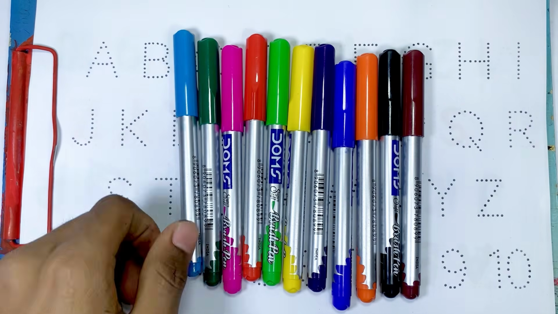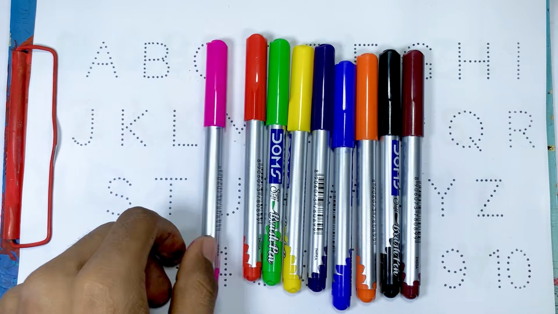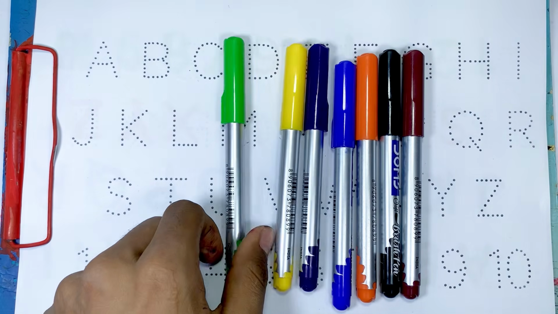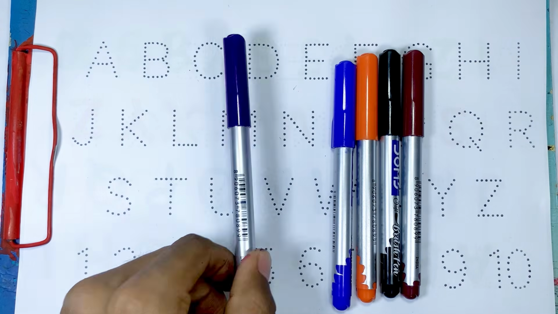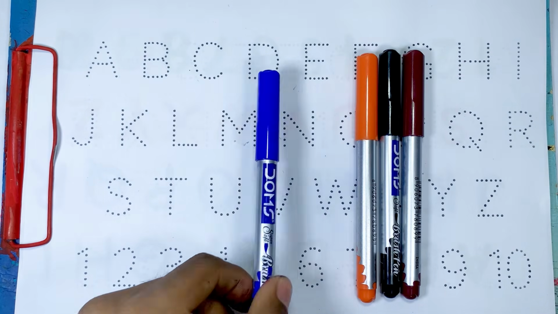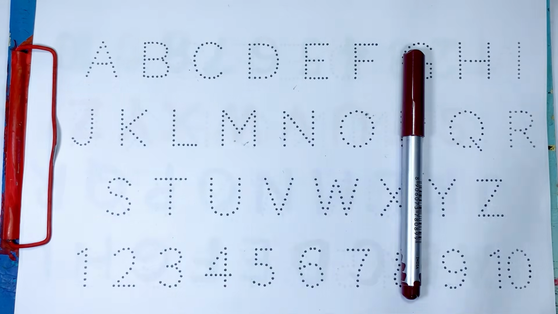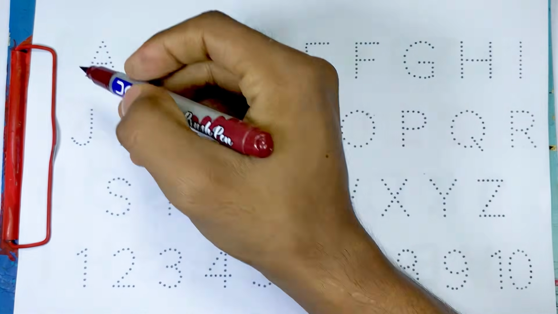light green color, sky blue color, green color, pink color, red color, light green color, yellow color, purple color, blue color, orange color, black color, and brown color. Okay, so now you draw alphabets, and first you draw A.